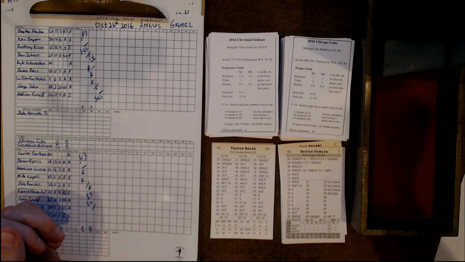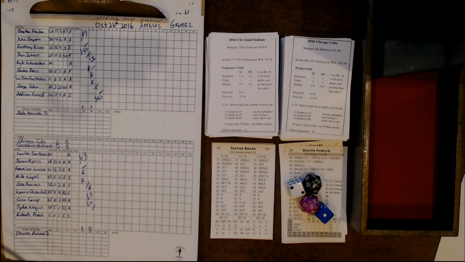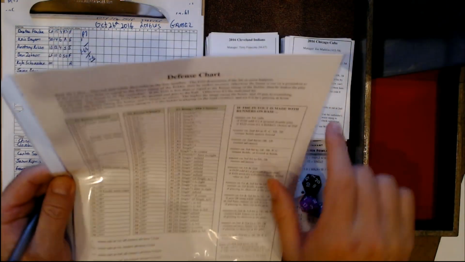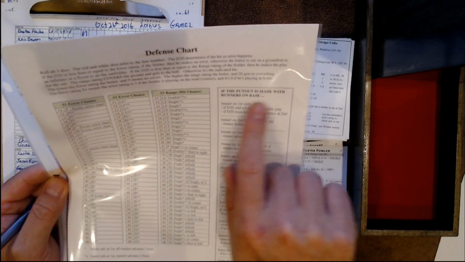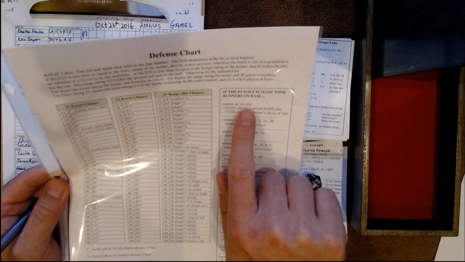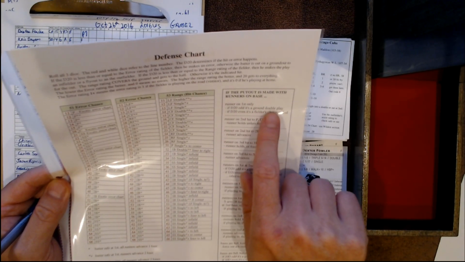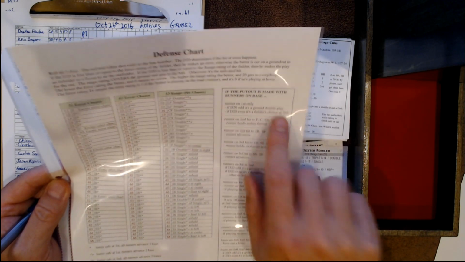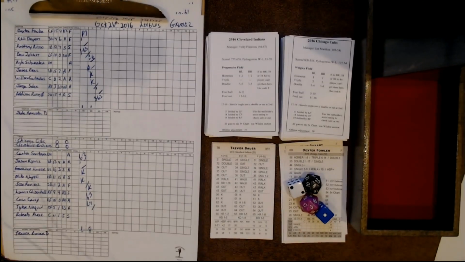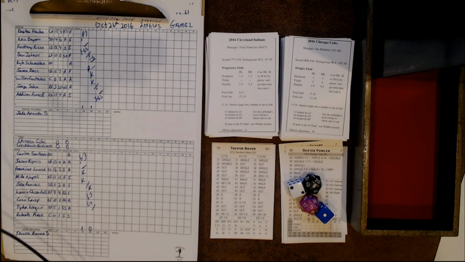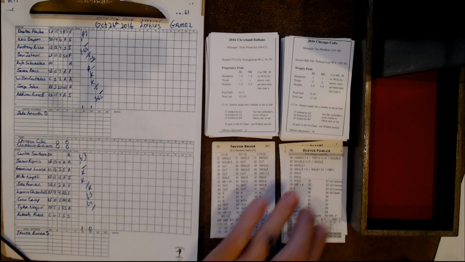Dexter Fowler. And just so you guys don't think I'm cheating or anything, because I've been known to fudge it or whatever. If the putout is made with runners on base, runner at first only, if the D20 is odd, it's a ground out double play. If it's even, a fielder's choice at second. So I'm not cheating.